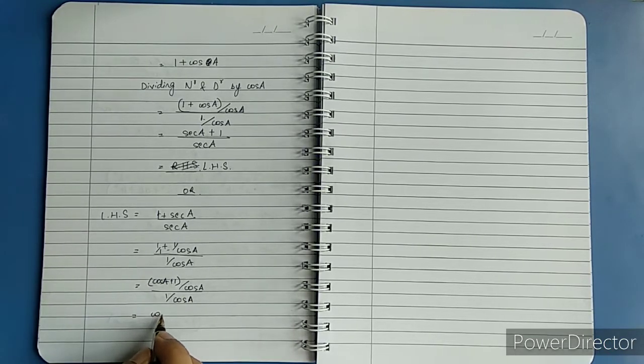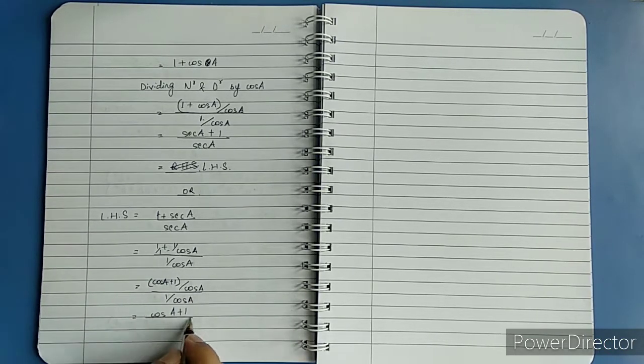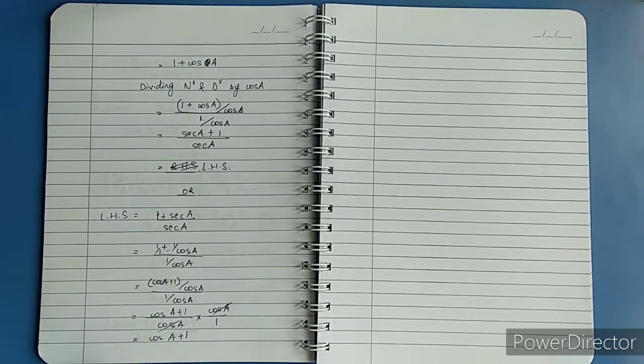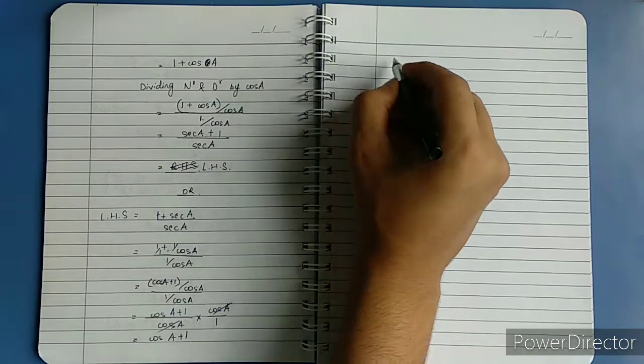This is equal to cos a plus 1 by cos a into 1 by cos a. Cos a cancels. We are left with cos A plus 1.